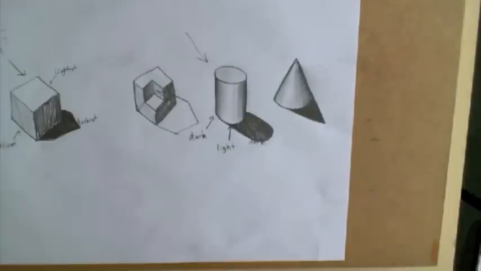So try some of these exercises doing simple shapes, and once you feel comfortable you can move on to something more complicated.